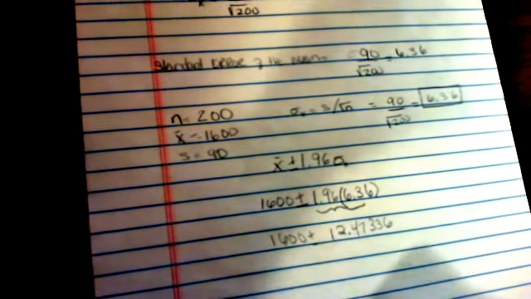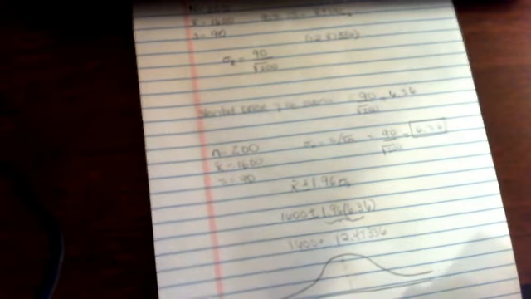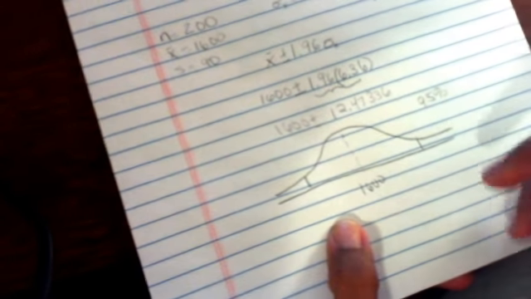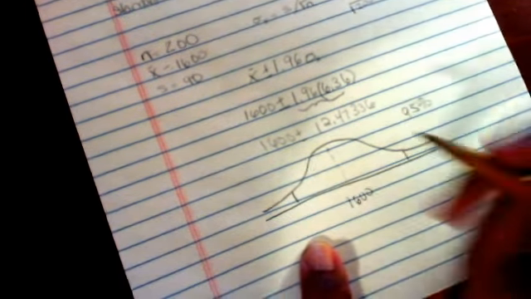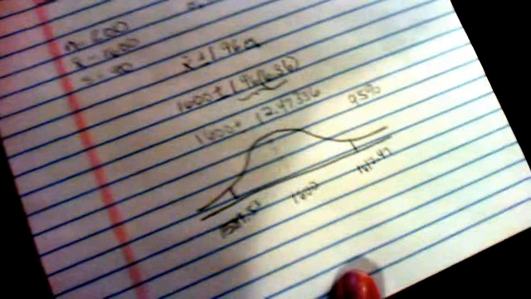If I were to draw this out, my mean here is 1600, and my 95% confidence interval means that I'm 95% confident that all scores, if I were to go out to the population, would be somewhere in between 1587.53 and 1612.47.